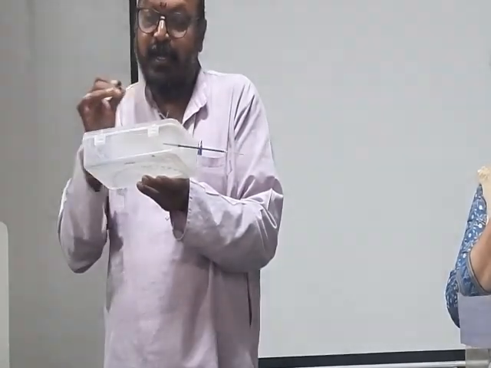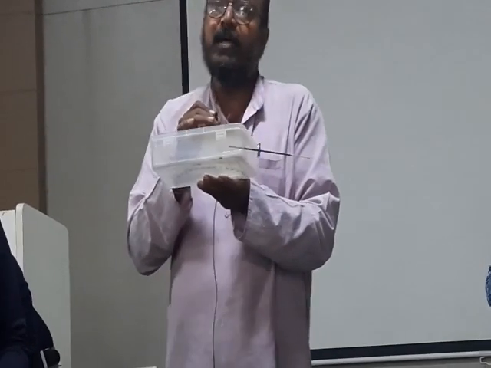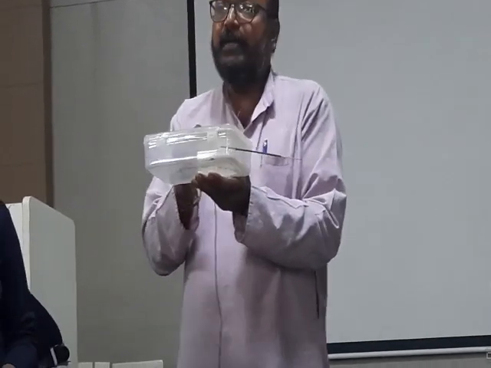Okay, now in that we have created a foggy situation over here. There's a little bit of smoke with the help of the incense stick. So when you put a light inside, we can see how the light travels exactly in a straight line.